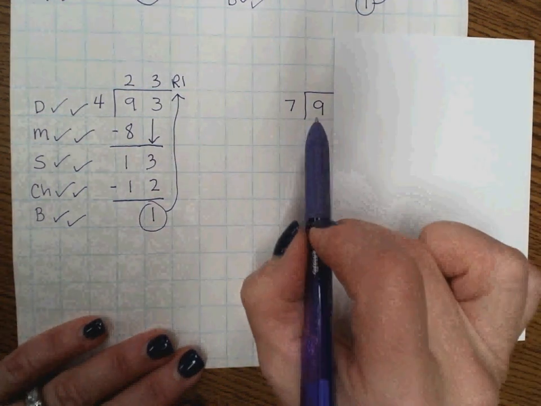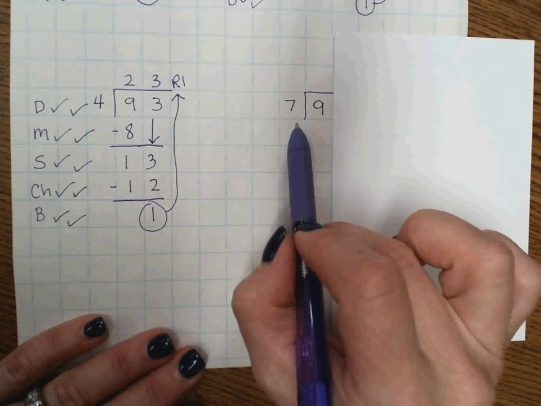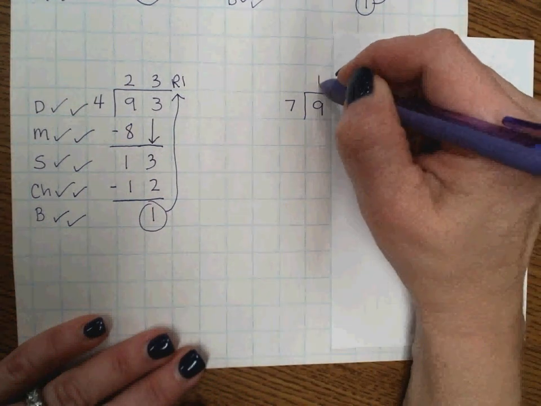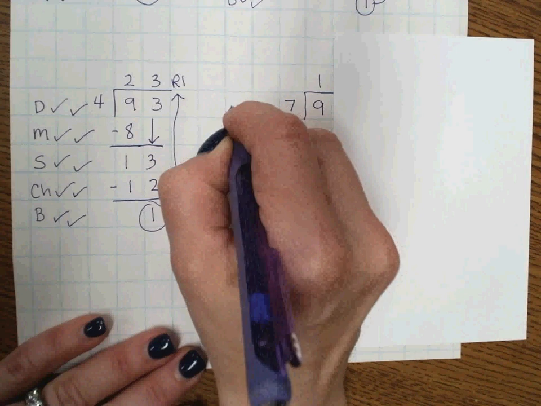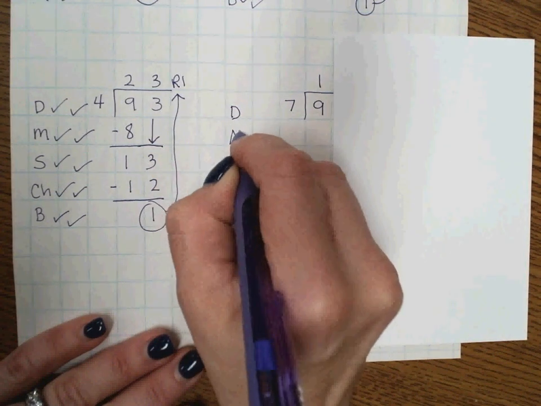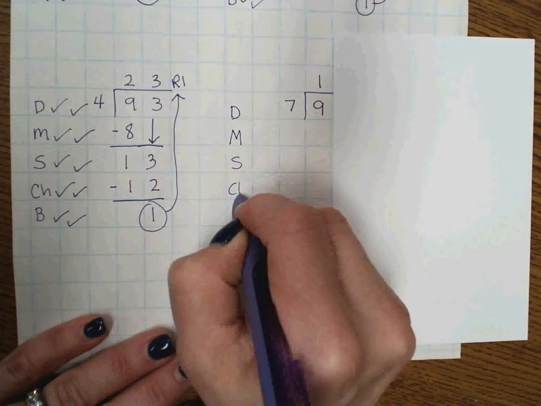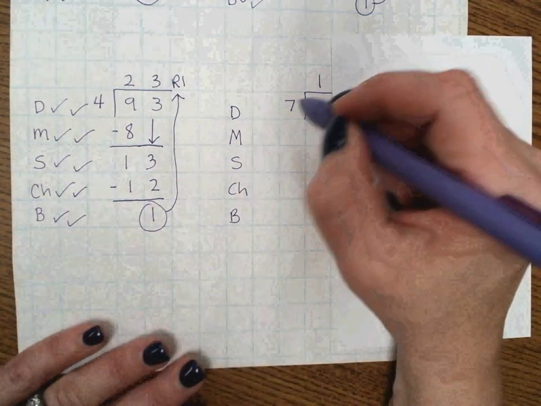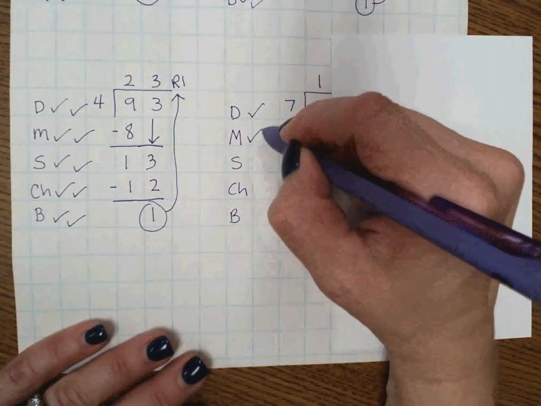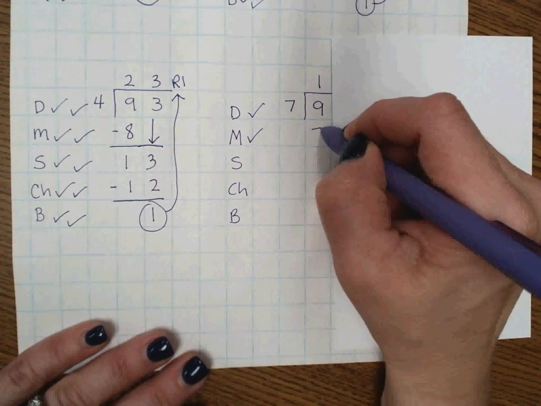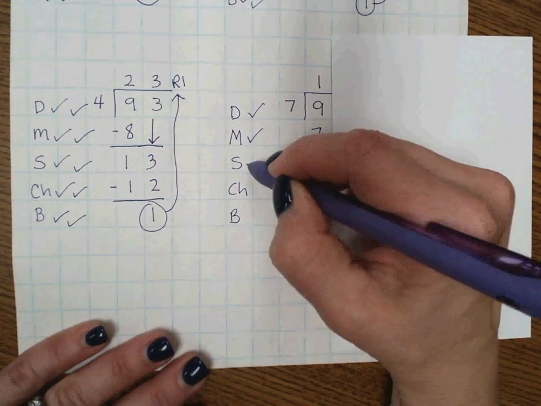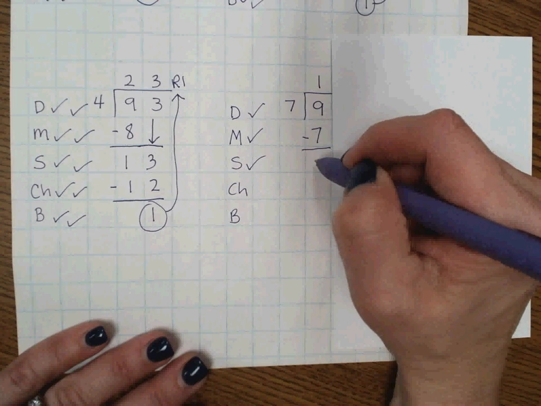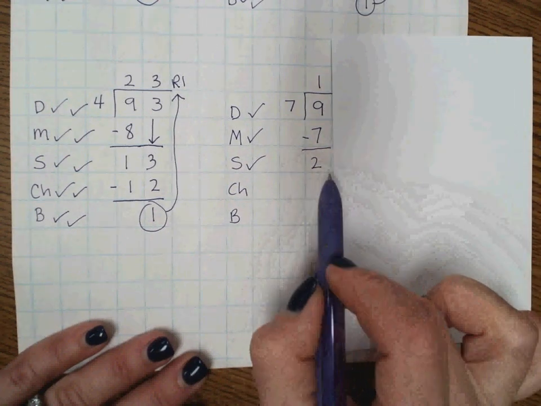So I'm going to look at my first digit. It is more than 7, so I know I can divide it, and that's only going to go in one time. So I've got my divide, multiply, subtract, check, and bring down. Does McDonald's serve cheeseburgers? So I divided. Now I'm going to multiply. 1 times 7 is 7. Now I'm going to subtract. 9 minus 7 is 2.